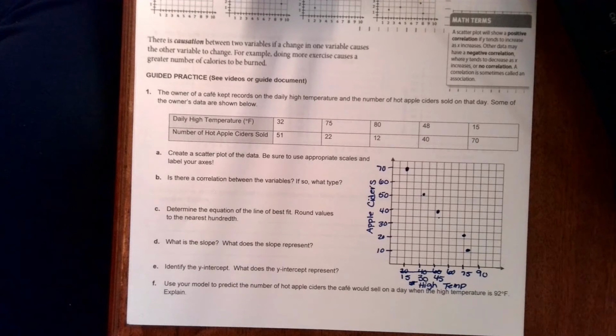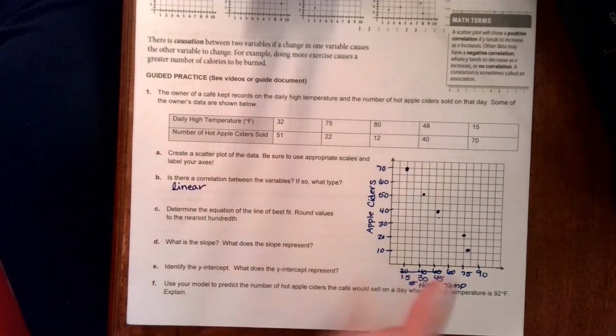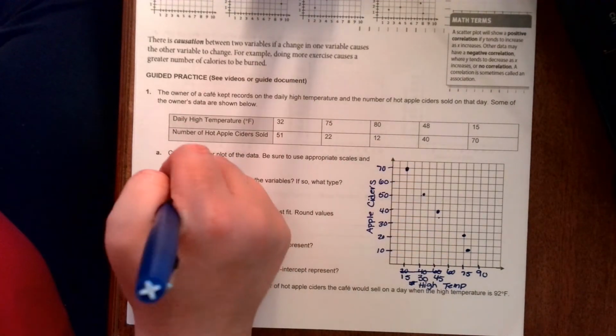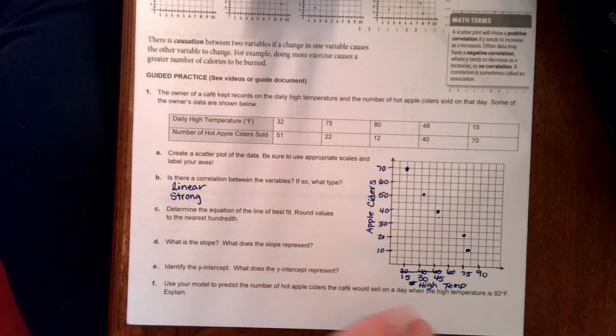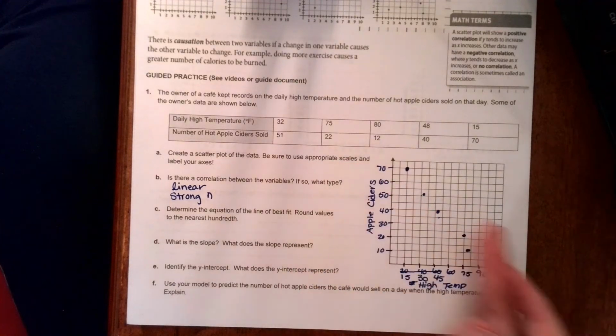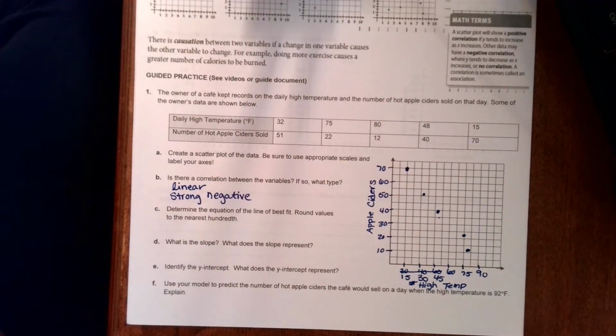It asks, is there a correlation between variables? If so, what type? I would say that this is pretty linear, and it's a pretty strong linear. It's not a perfect line, but it's a strong linear. It's not very weak, it's not all over the place. So it's a strong linear, and it's negative because as we go from left to right, our data decreases. So it's a linear, strong, negative, or negative, strong, linear.